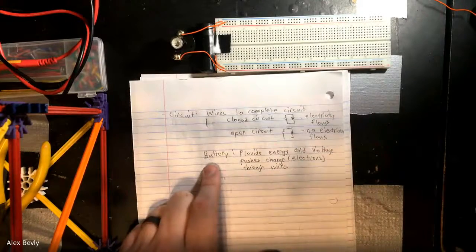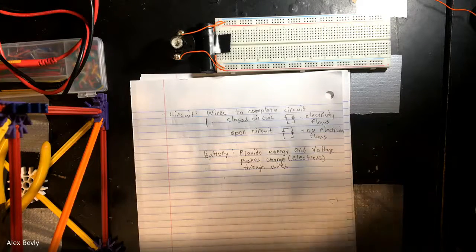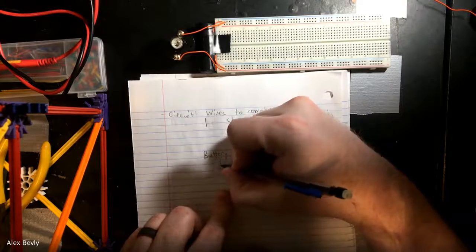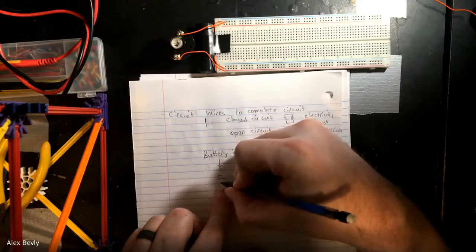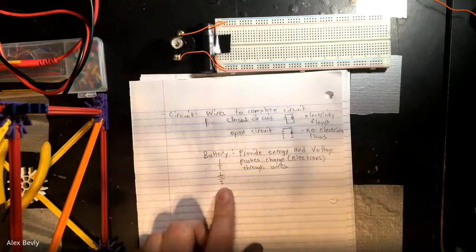All right, so I have a battery that's pushing the charge through the wires. We draw batteries like this, so it's a small line, long line. Or you could have more lines like long, short, long, short. So a battery is going to be a symbol like either of those.